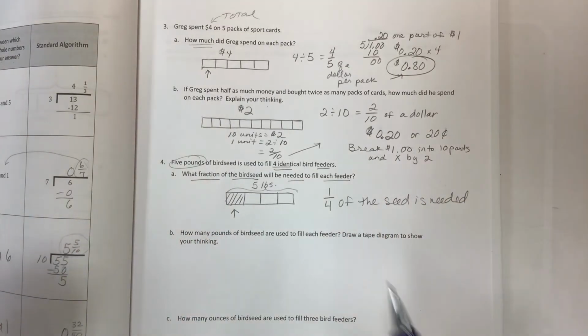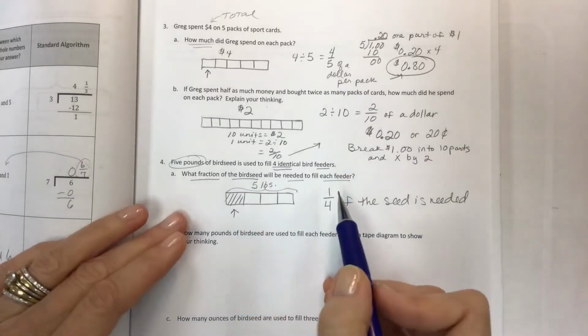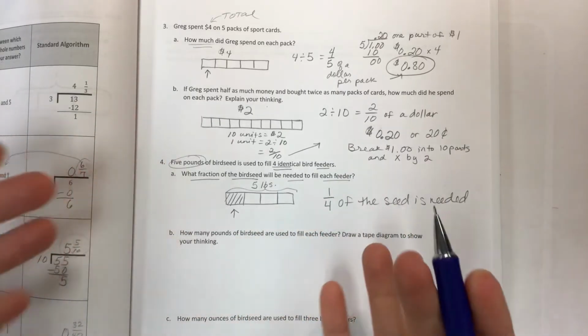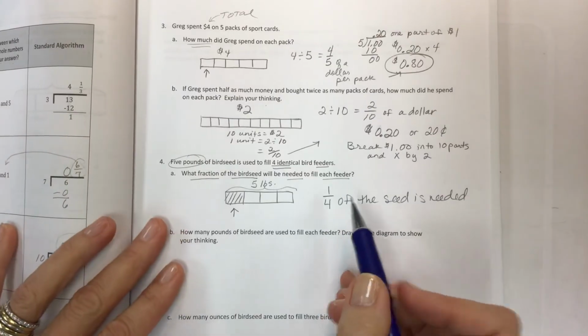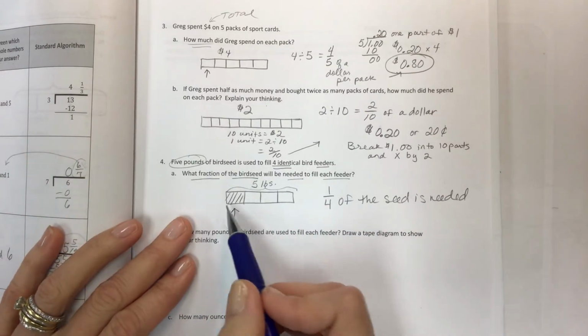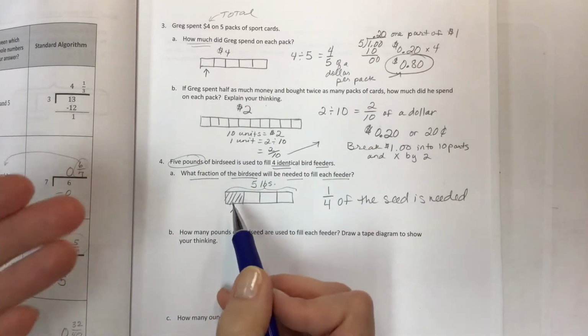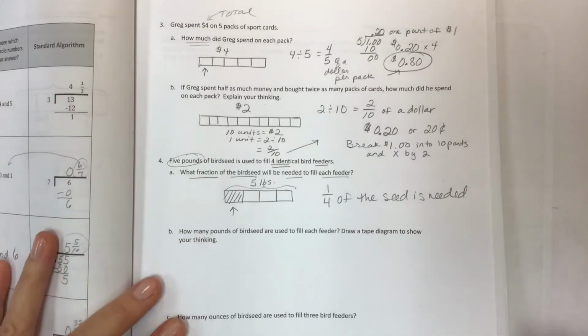There's almost no question there. Like, you're looking at it and you're going, well, I know that's 1/4, but it's just so, I don't know. I don't like it. I feel like it's a trick question, but anyway, there it is. So 1/4 of the seed is needed to fill each feeder. It's like, duh, of course it is. You have it in 4 pieces.